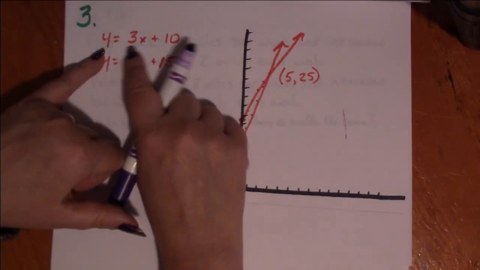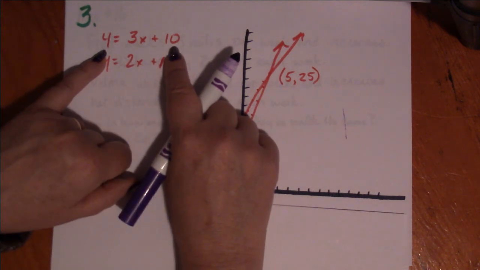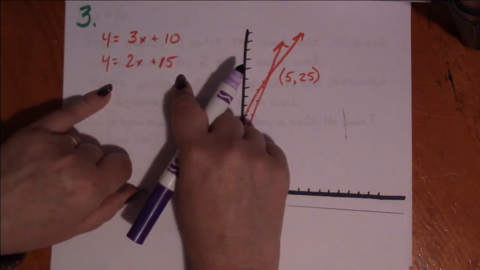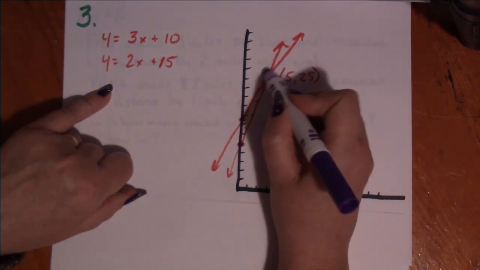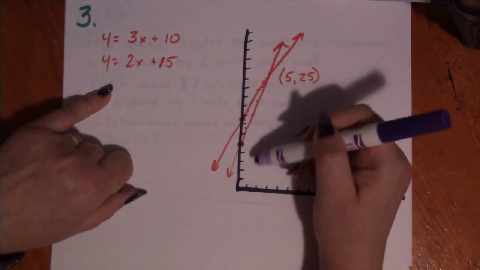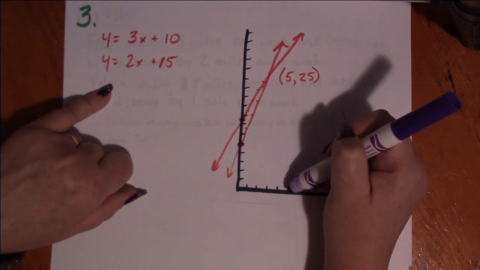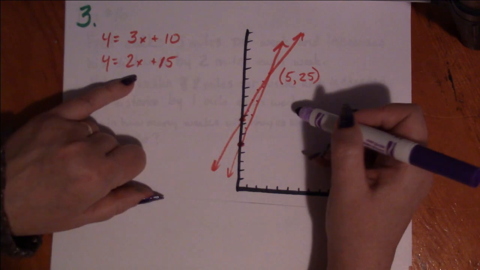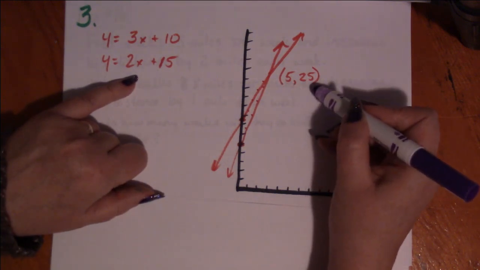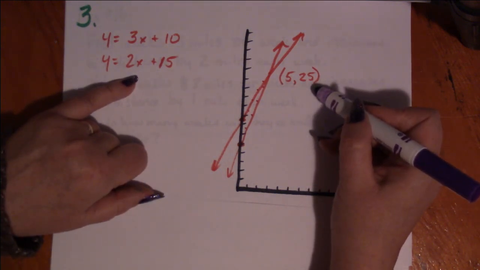And for number 3, we have our 2 equations that build our system, and we graphed both lines, and it's somewhere around here, and so we guessed 5 out, and I didn't follow my graph very well, but 5 and 25 are your answers for that. Okay?